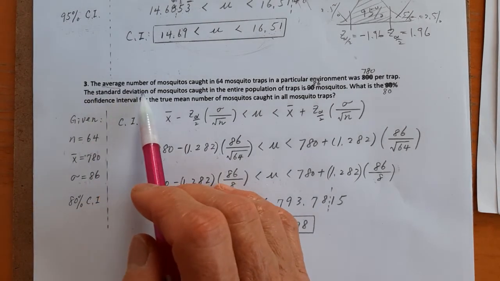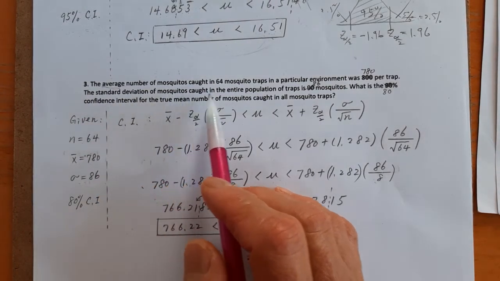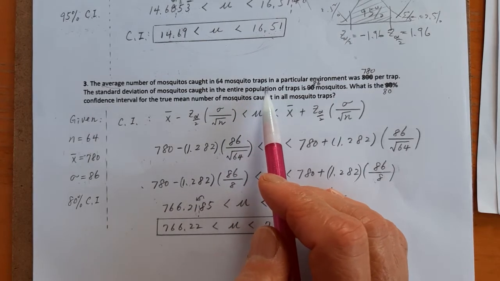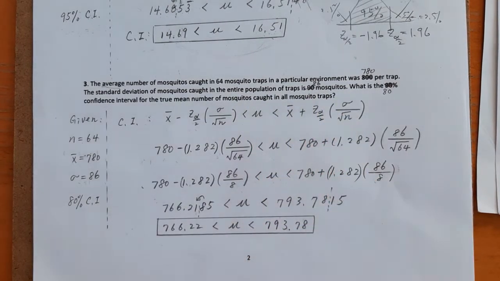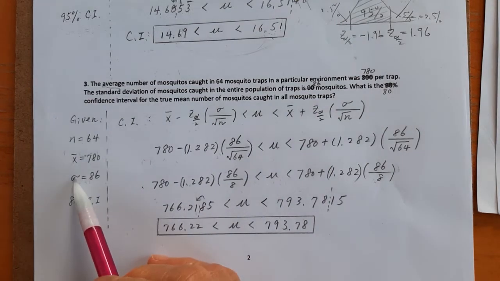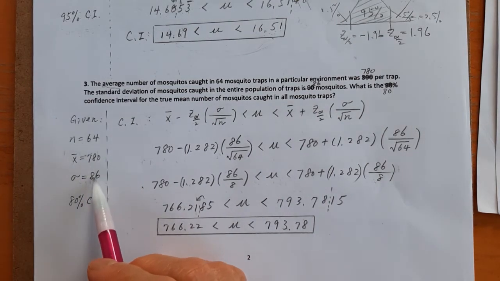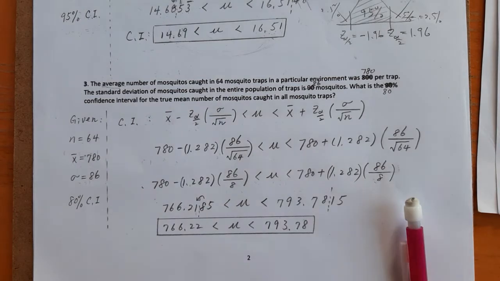And the standard deviation of the mosquitoes caught in the entire population of traps is given as 86 mosquitoes. So sigma, the population standard deviation, is 86 mosquitoes.